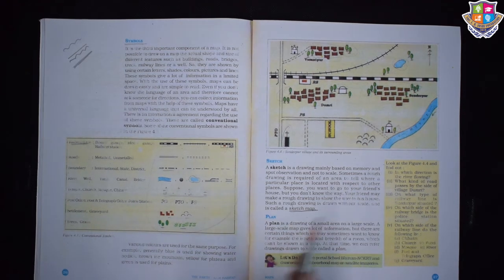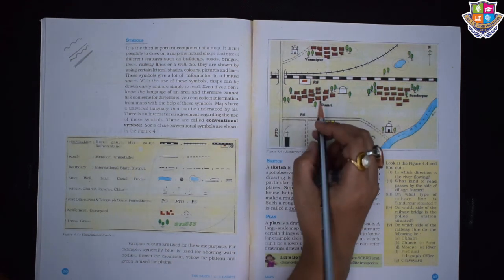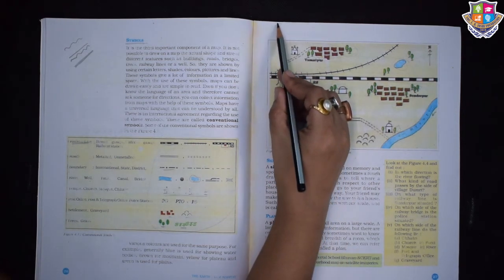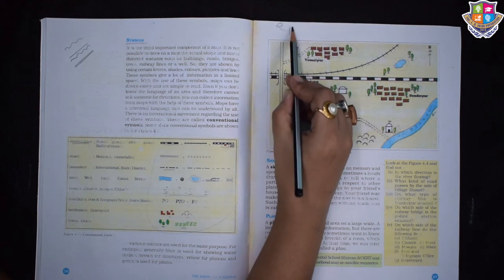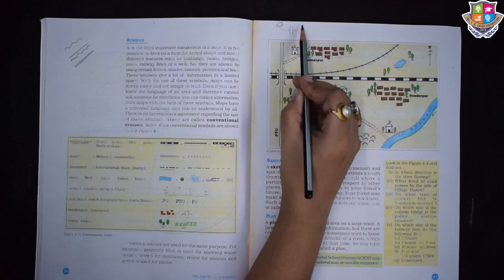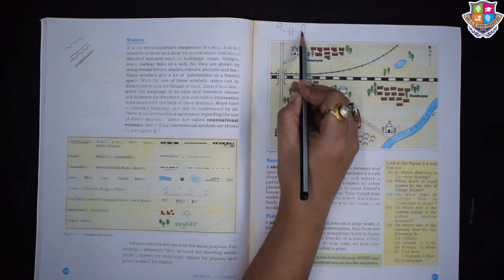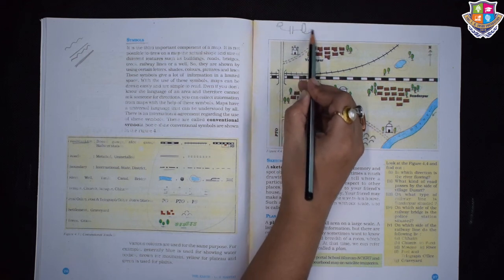So what is a sketch map? Sometimes if we want to tell the direction of a house, we can simply take a paper and tell our friend, okay, this is our school, and if you come out from the school, there will be a road. You have to cross the road, and you will find some shops. Behind the shops there will be a way.